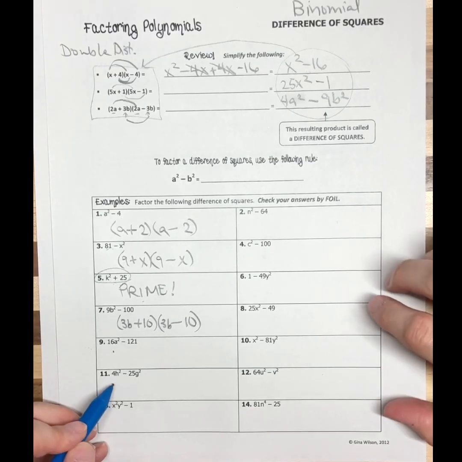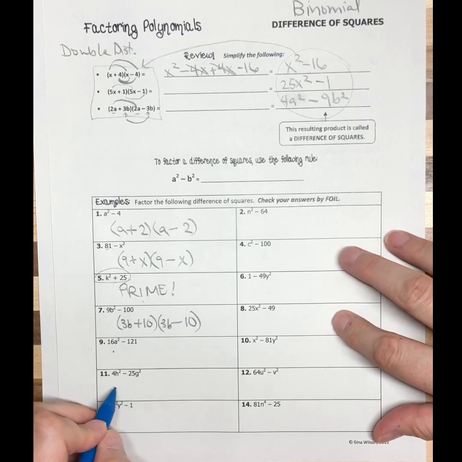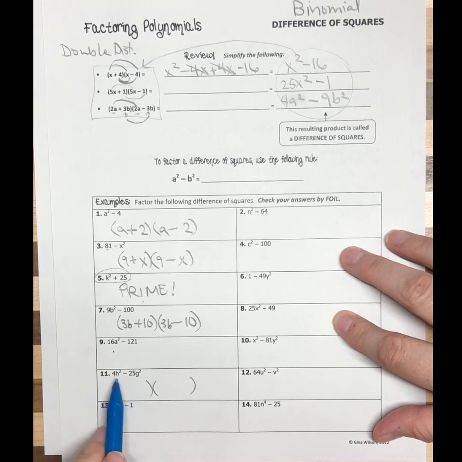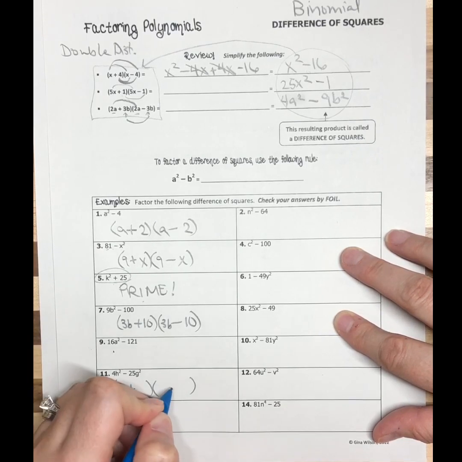Now, it also works with two variables. So if you look at number 11, right away, I can do this because of the minus with the two terms, and they're both perfect squares. I can square root them. As long as you can square root both terms, this works. And you have your plus and your minus.